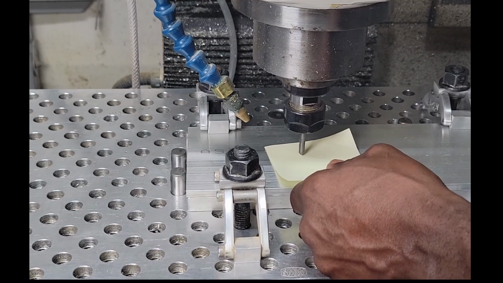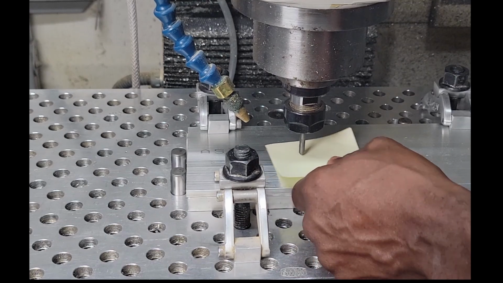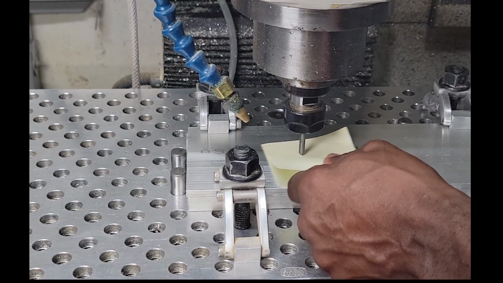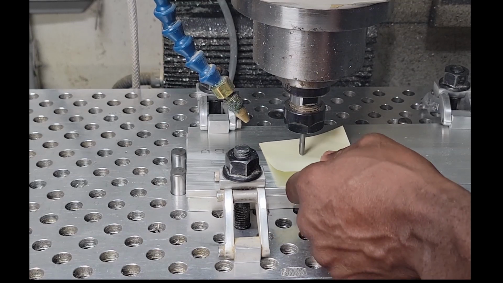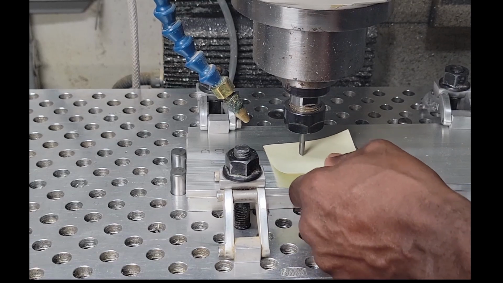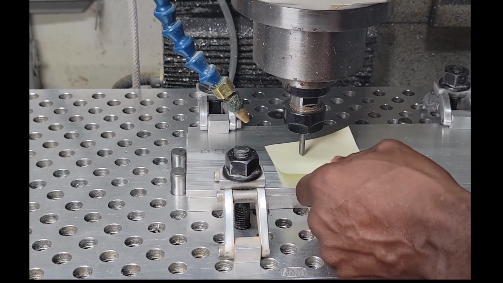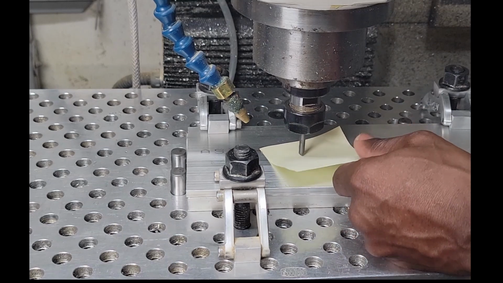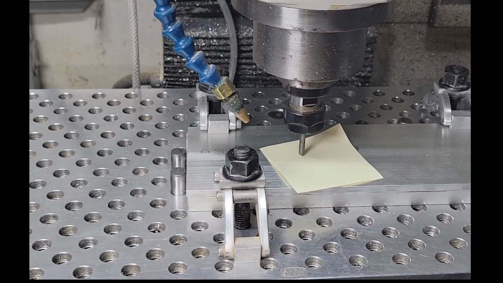Once the paper stops moving, now I'm moving it 0.001 at a time. Once the paper stops moving, I know it's about 0.001 off of the face of the part. Then I can record that number, and now we know where the Z0 is.